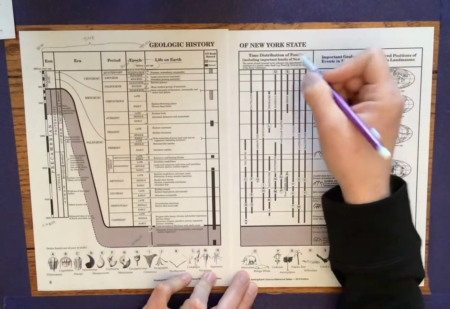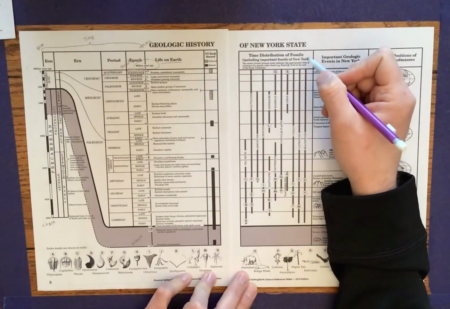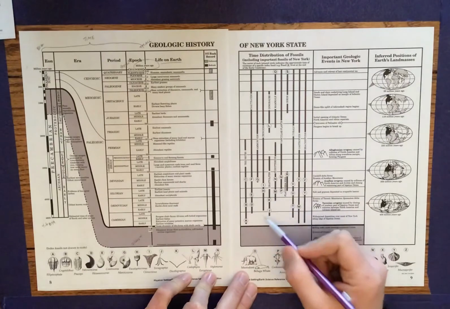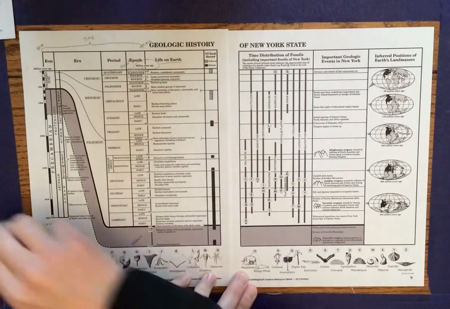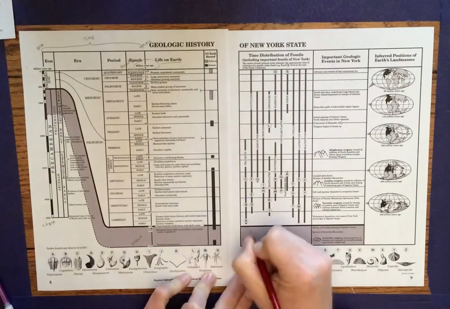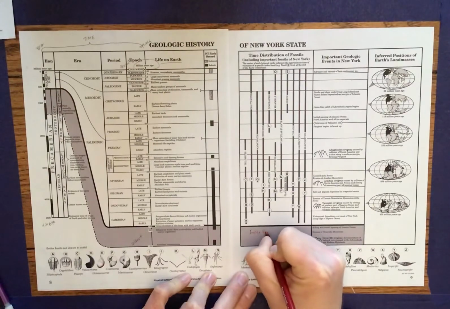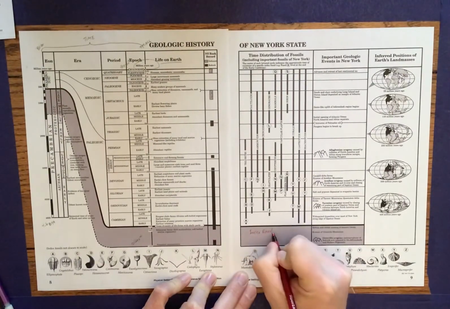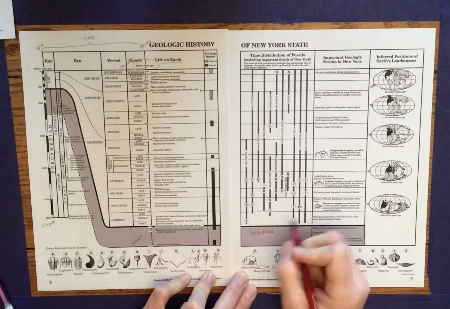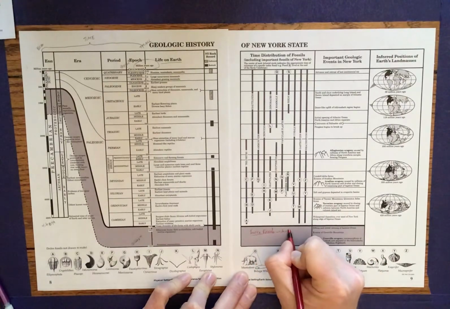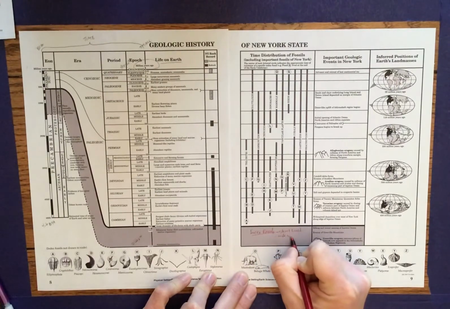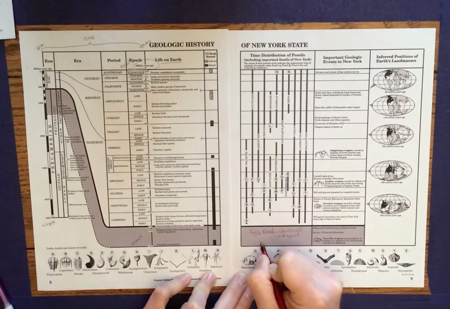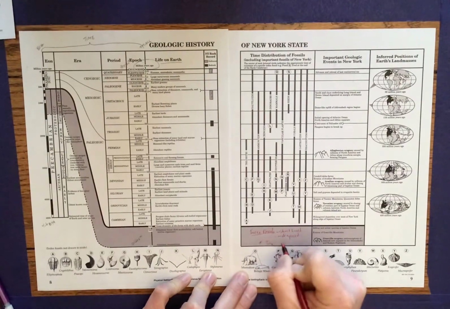This is pretty important: time distribution of fossils. Each one of these letters is an index fossil. I'll write that here in red so that you can see it. Index fossils are specific organisms that only existed for a short amount of time. So they are short-lived and widespread, which means that they are excellent time markers.